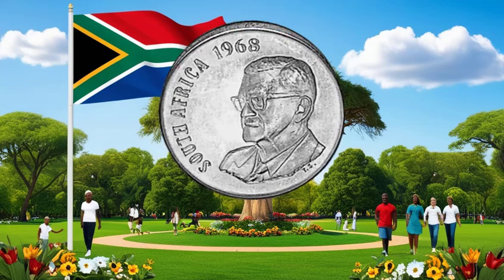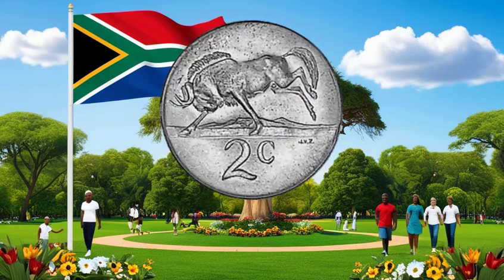The year 1968 places this coin firmly in a turbulent era. South Africa was adjusting to internal shifts, identity formations, and transformations in its national symbolism. In 1965, the country adopted a new decimal coinage system, and among the coins introduced was the 2 cents denomination. Unlike most denominations introduced at the time, the 2 cents was not part of the first decimal change but came in with the second decimal issue.